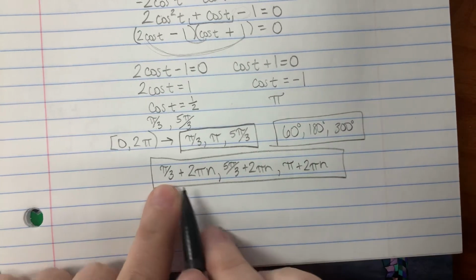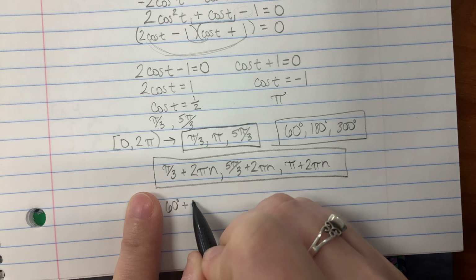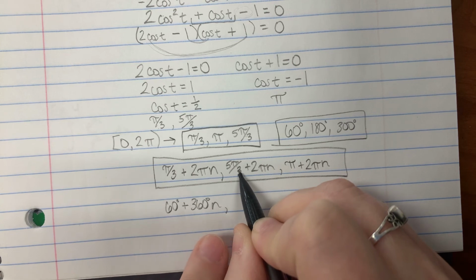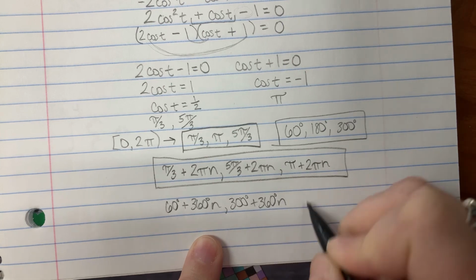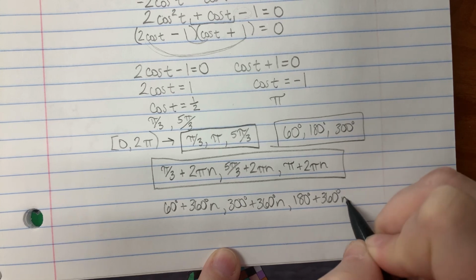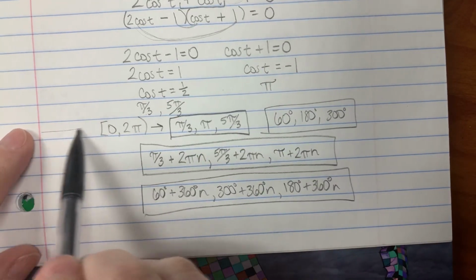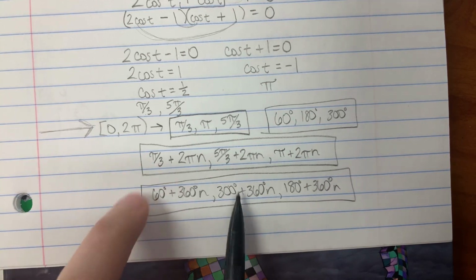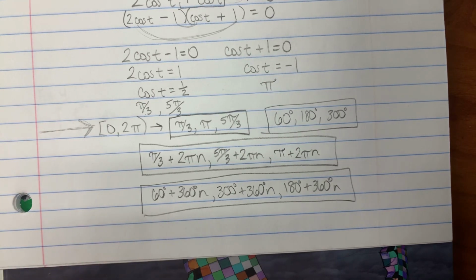If they want the degrees, it would be this same situation except in degrees. So this would be 60 degrees plus 360 degrees times n. This one would be my 300 degrees plus my 360 degrees n. This one would be my 180 plus my 360 n. So again, it depends on how they're asking for it. I really feel like the majority of your homework is going to ask for this, but watch your directions. I think it starts out asking for these general solutions, and then later in the homework, it asks for these more specific just on that interval.